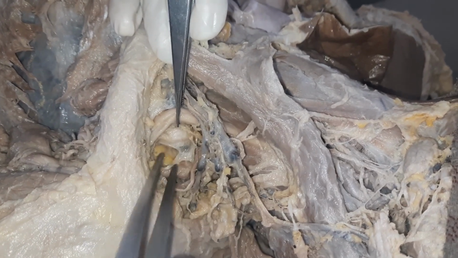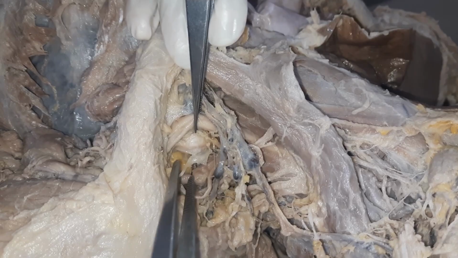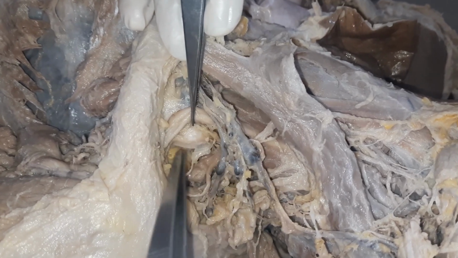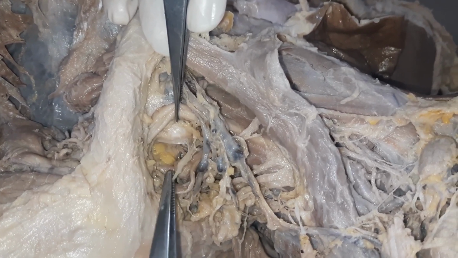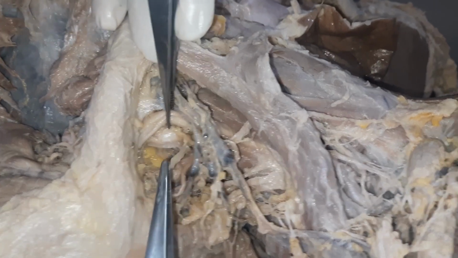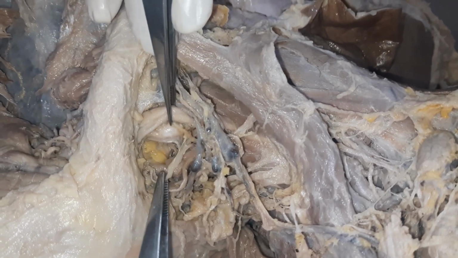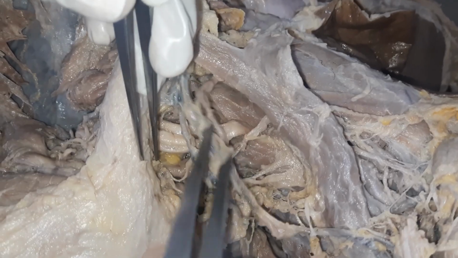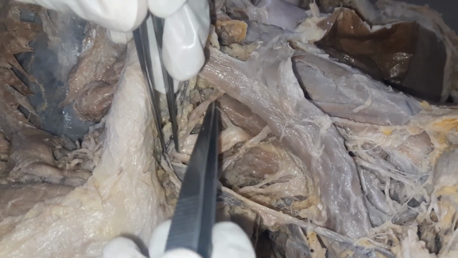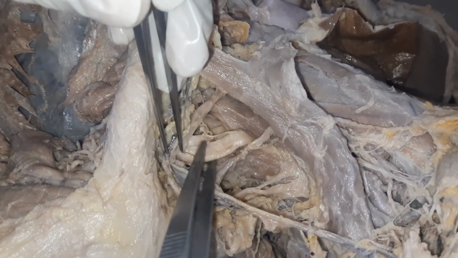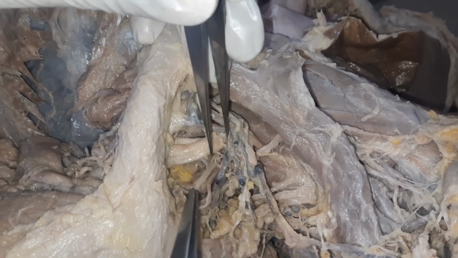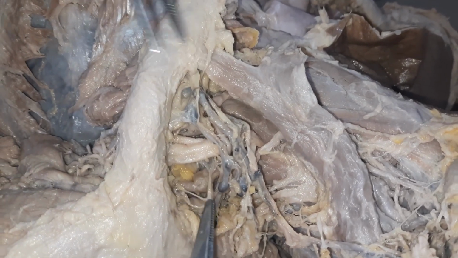And this nerve, which is coming from the upper trunk again, this is called suprascapular nerve. So from the upper trunk there are two nerves: nerve to subclavius, and this is suprascapular nerve.